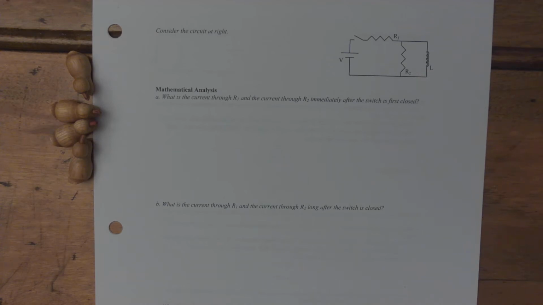And here we are on problem 57 of electric circuits. This is our last example problem from the circuit section, and then we will move on to electromagnetic waves, which is the final section in the book. So we are going to consider the circuit at right, which has two resistors and an inductor.